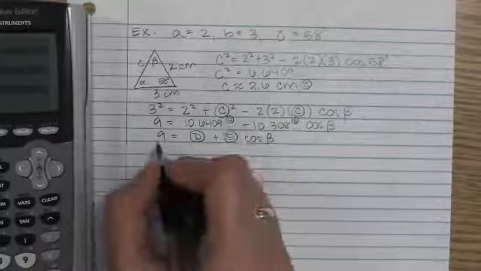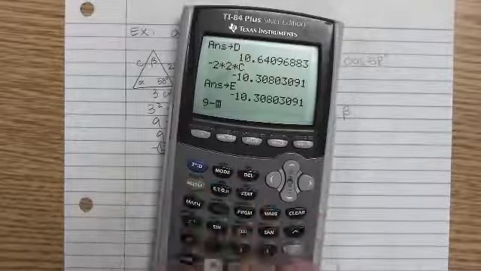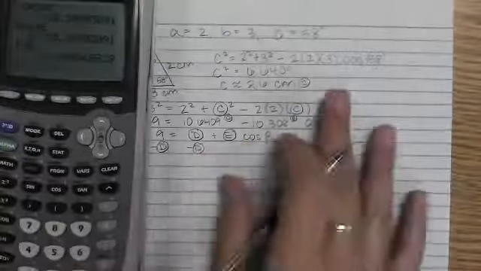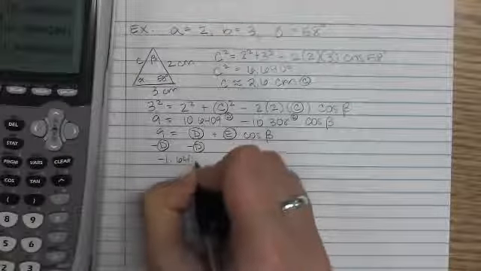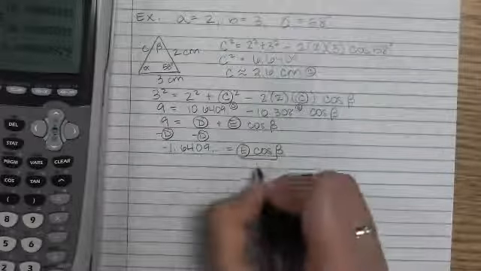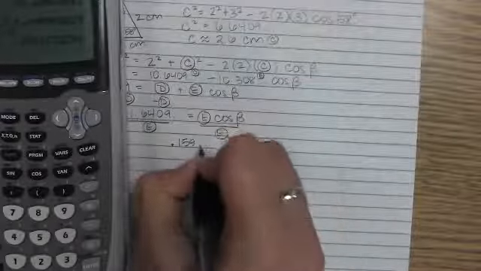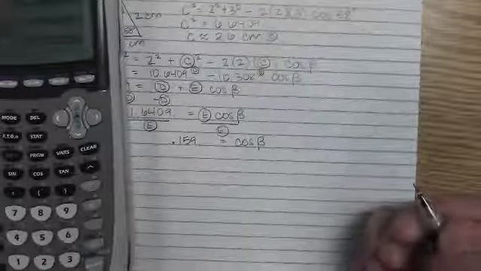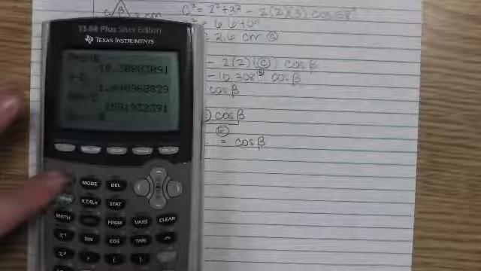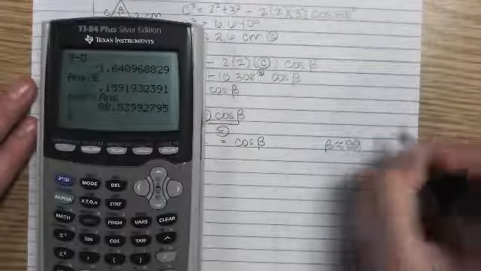Okay, so now I'm going to subtract D from each side. So I've got 9 minus D. Leave that number on your screen, we're not actually going to have to store that. Then we'll divide by the value for E that we had. So I've got that number, and I'm dividing it by E. Now I have this decimal, 0.159, equals cos beta. Now I can just do cos inverse of that decimal, and I have beta is approximately 80.8 degrees.